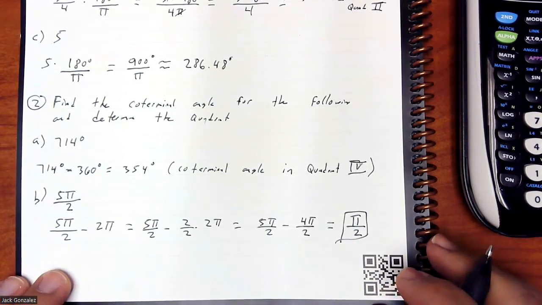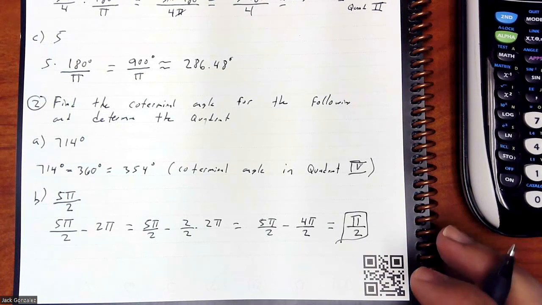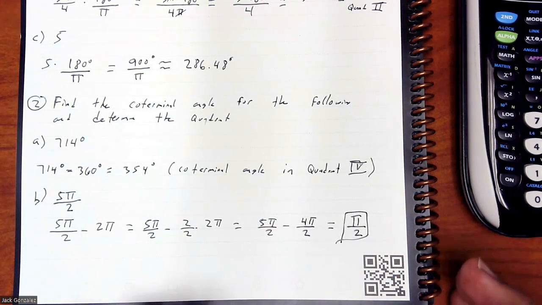All right. Any questions on A or B? Is that okay? All right. I'm gonna do a couple more and then we'll move on to something else.